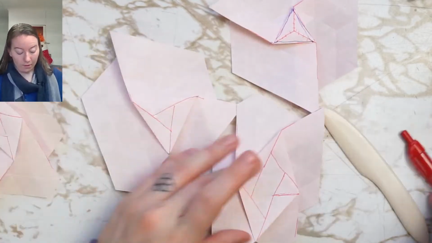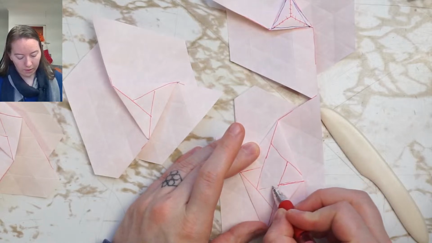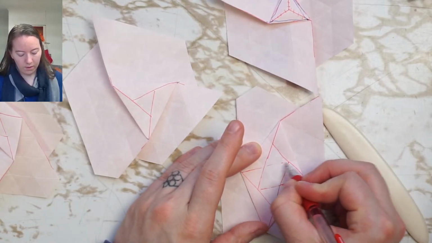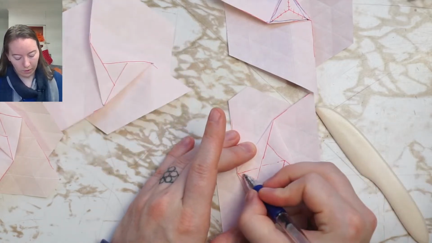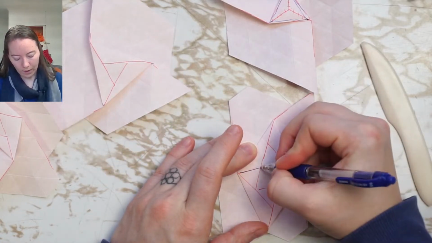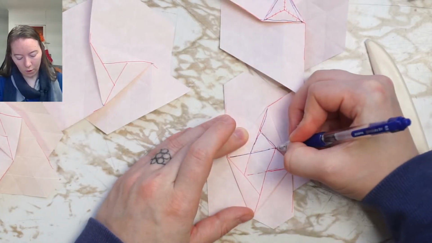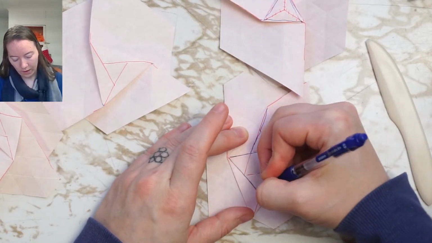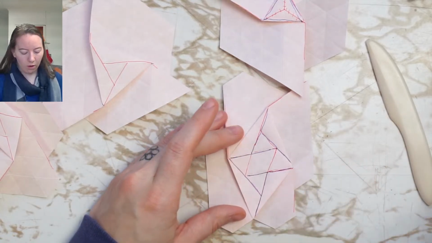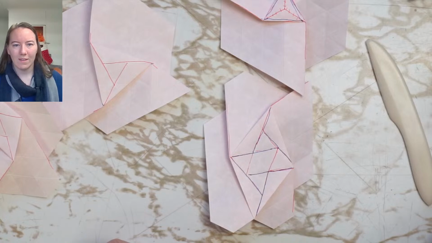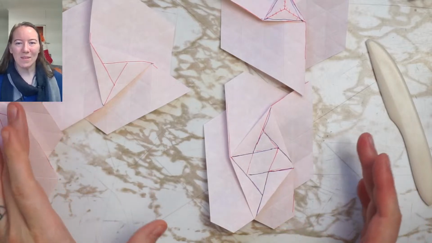And to make that a little bit clearer, I can sketch in, actually I'll do this with the other color, we can see these open triangle setups inside of the open rhombus. So that's pretty cool.